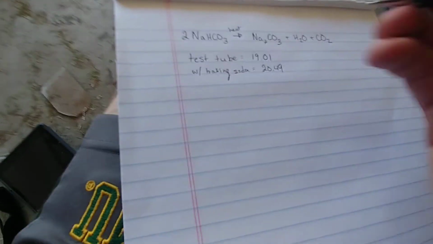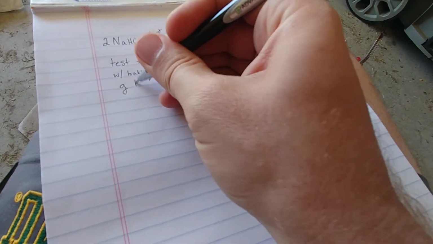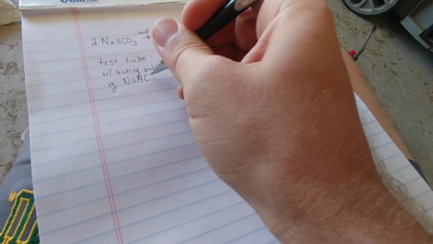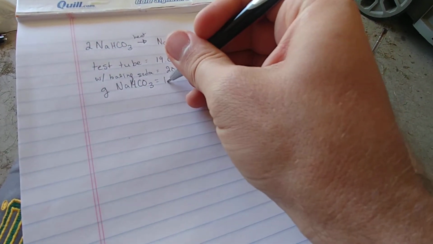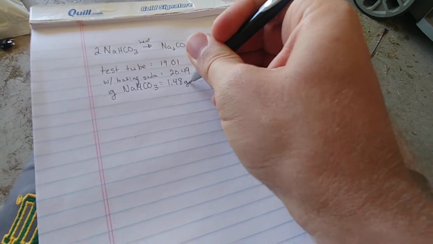That means that our grams of NaHCO3 is 1.48 grams.